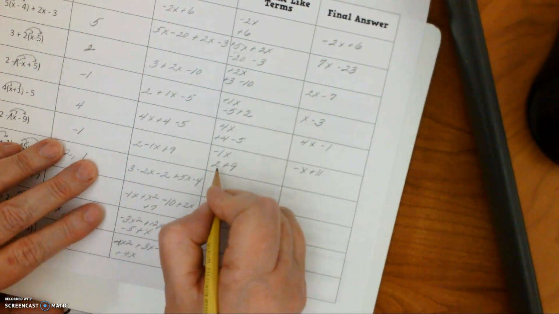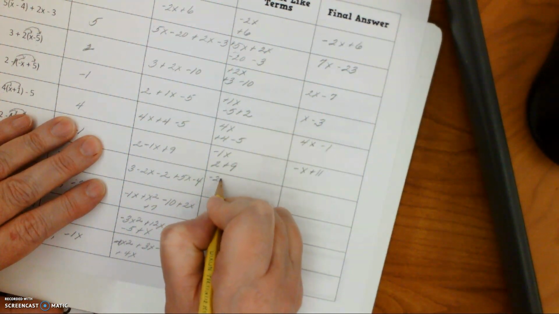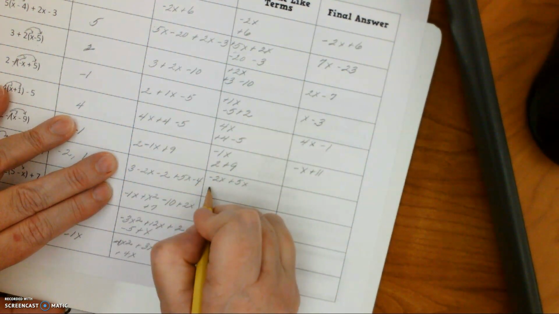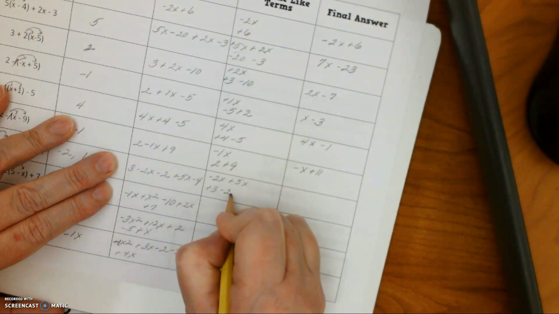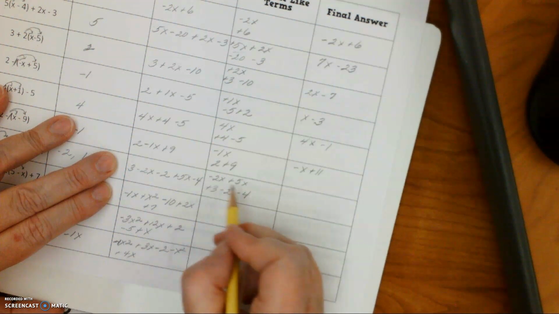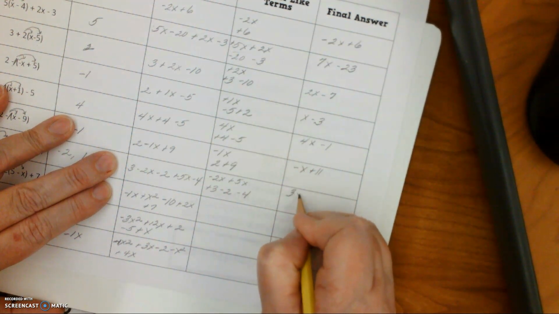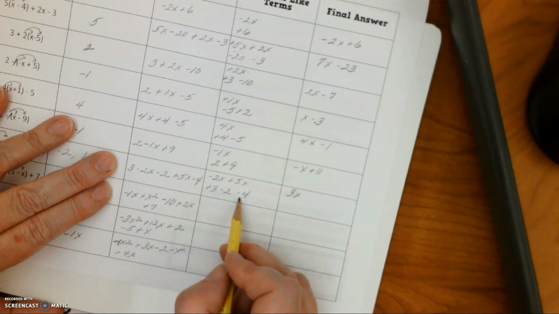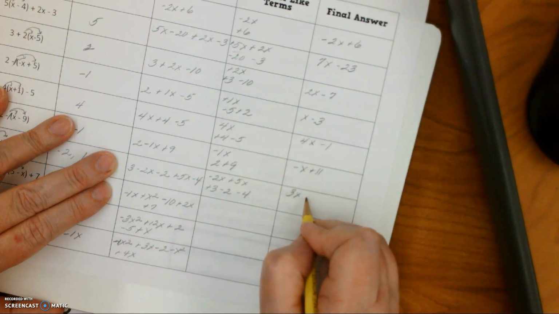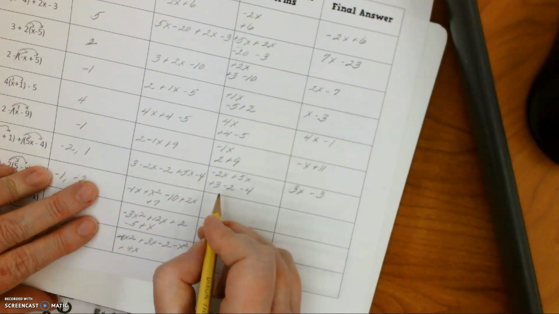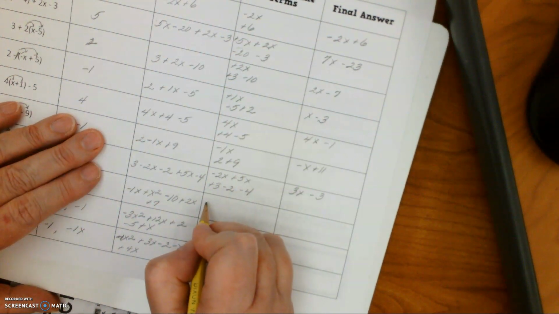So now we don't have any x squared, so we're going to have a negative 2x. We have a positive 5x. Then we go to the numbers. We have a positive 3, we have a negative 2, and we have a negative 4. So 2, which is a negative, we're going to take away from the 5, so that becomes 3x. So we have 3, basically negative 6, so this would become 3x minus 3.